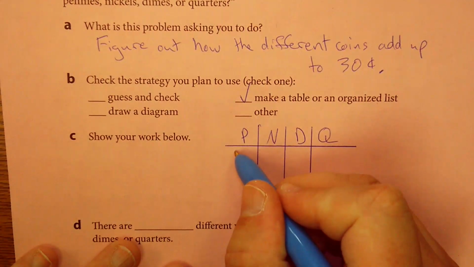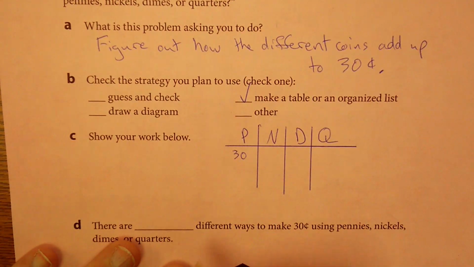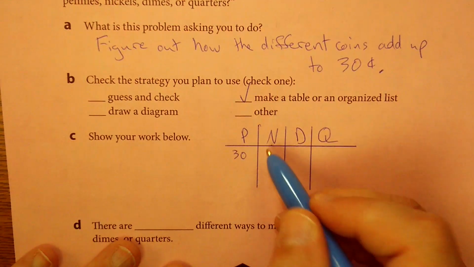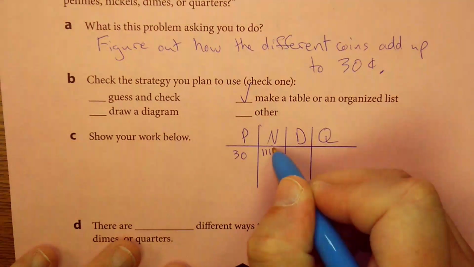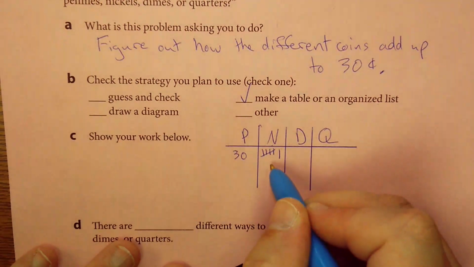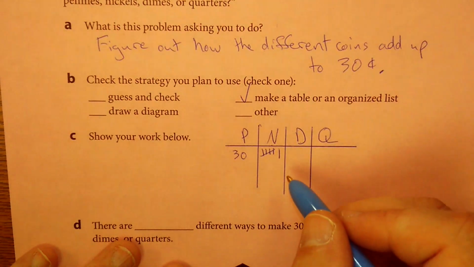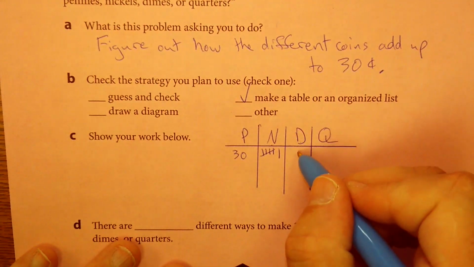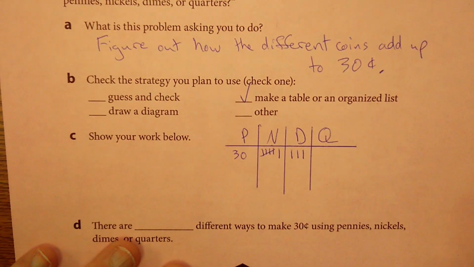I could do 30 pennies and get 30. If I count by fives, how do I get to 30? 5, 10, 15, 20, 25, 30. So I could use 6 nickels to add up to 30. How many dimes will add up to 30? Well, I could go 10, 20, 30. So 3 dimes would add up to 30. How many quarters are going to add up to 30?